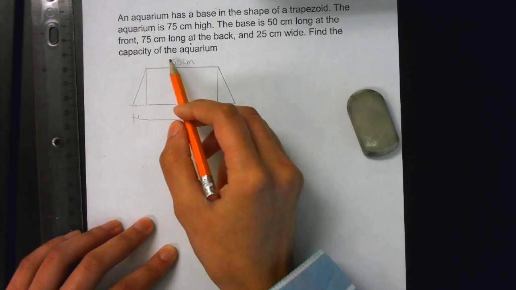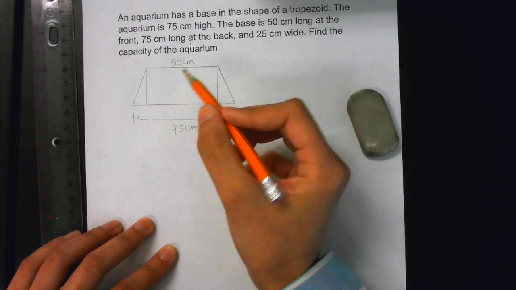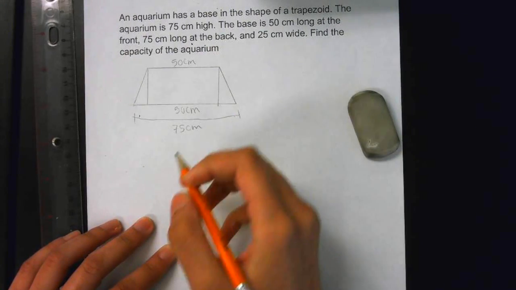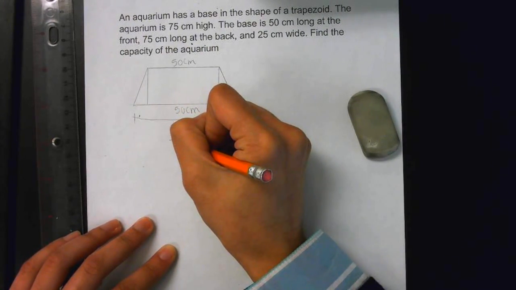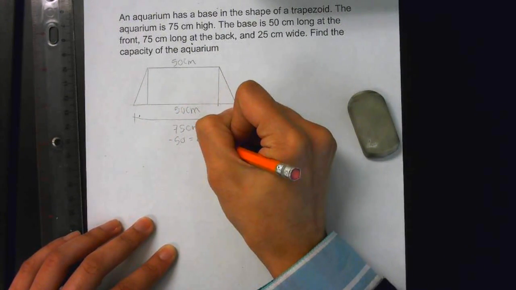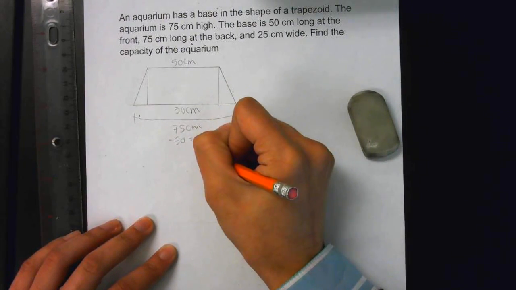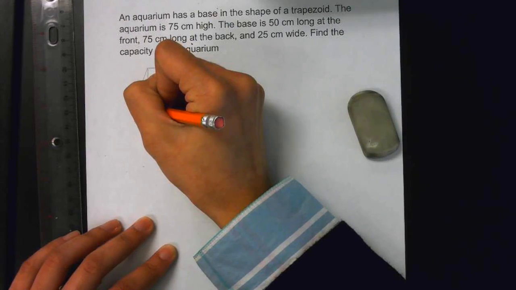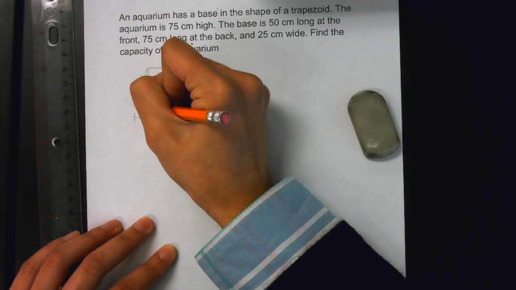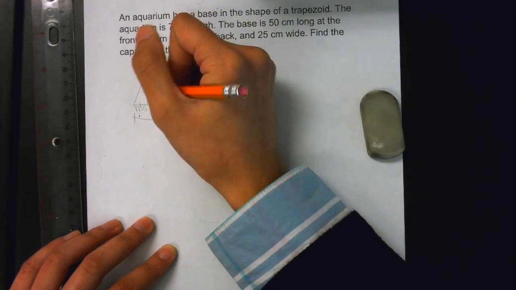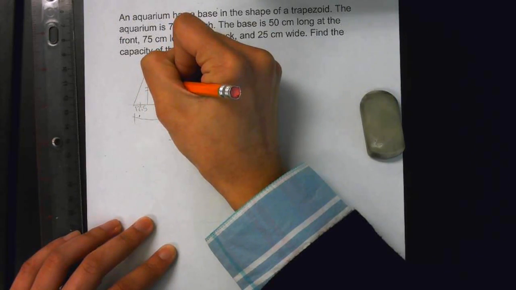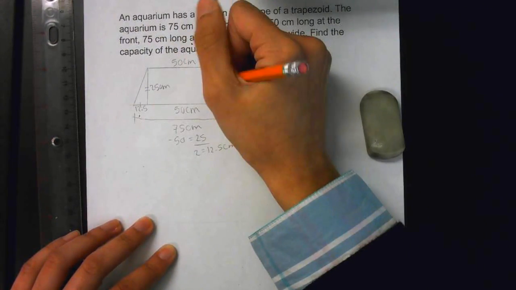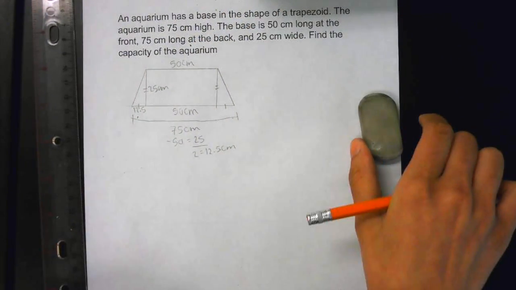If the top of the rectangle is 50 centimeters, then the bottom is also 50 centimeters. We have to do 75 minus 50, which gives us 25, and then 25 divided by 2, which equals 12.5 centimeters. It's going to be the same on the other side. And this is going to be 25 centimeters because that's the height of the trapezoid.